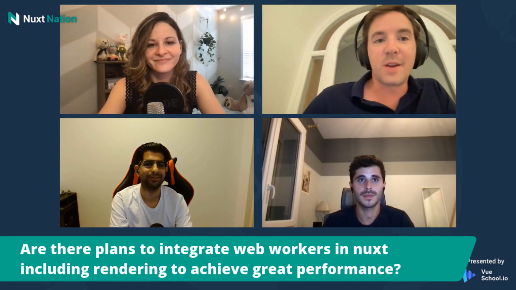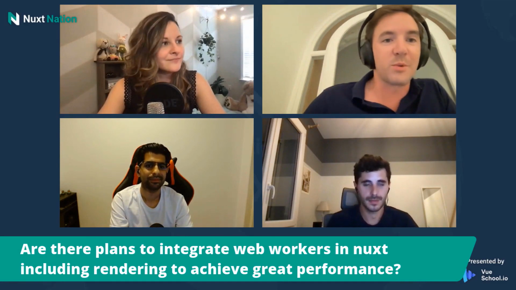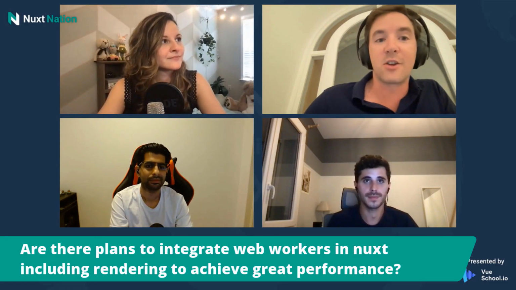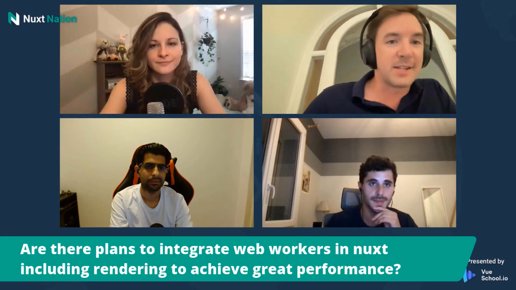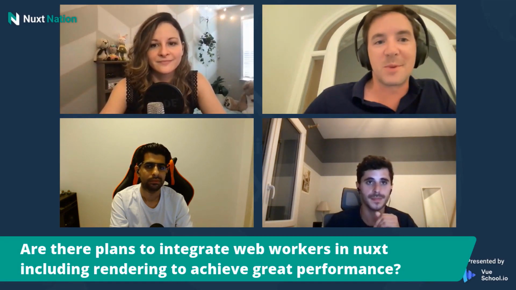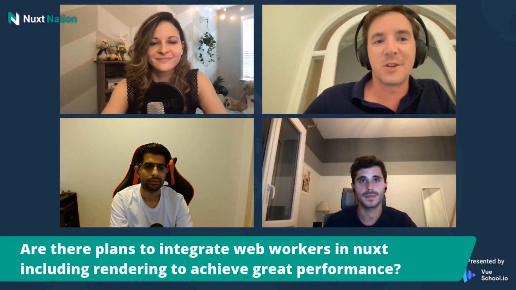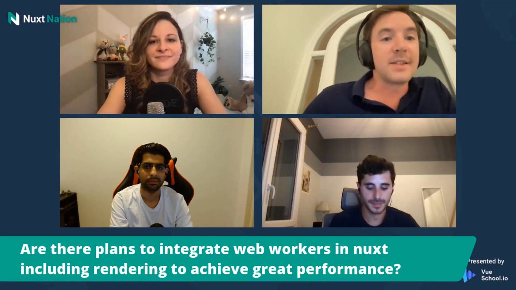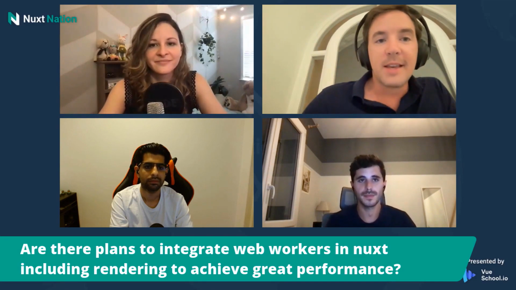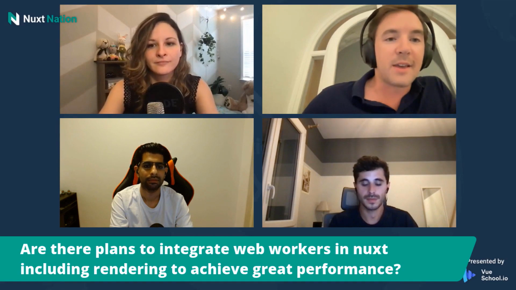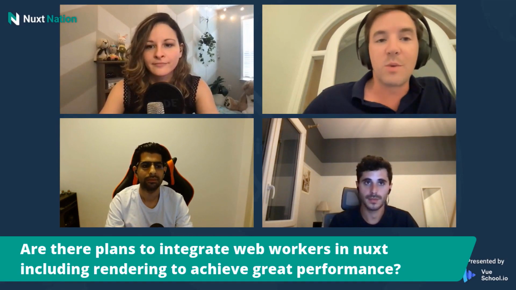Service workers have different implementations across different browsers, for example, so they sometimes don't work in incognito mode. You wouldn't want your site to be entirely dependent upon whether the user is accessing it in incognito mode or not. But yes, this is something we're exploring, and with things like H3 and the way we've built Nitro, it's totally possible to have a server sitting in a browser worker that actually renders the page.